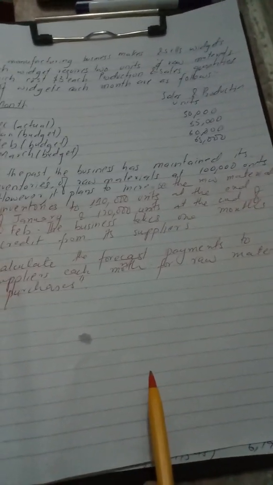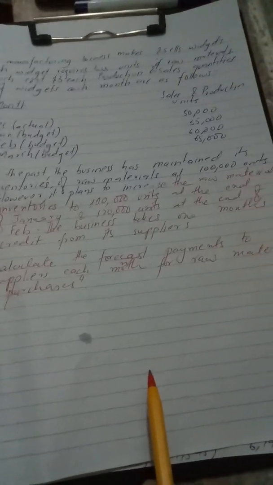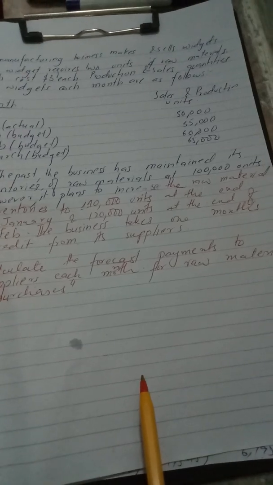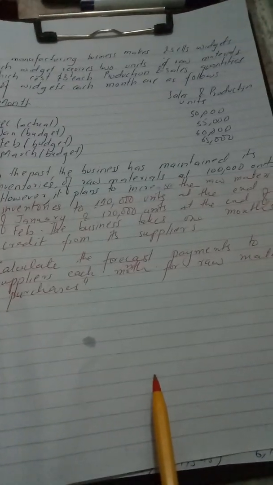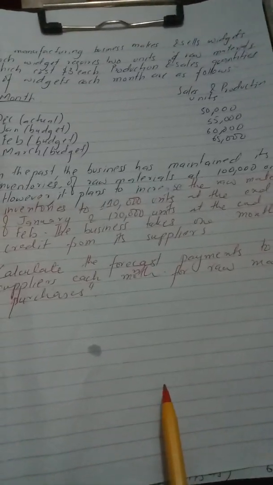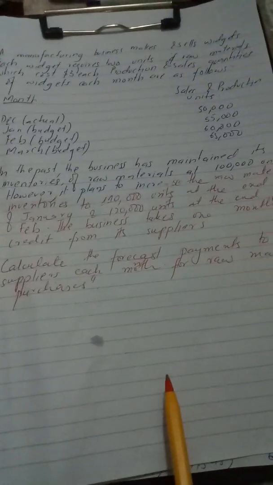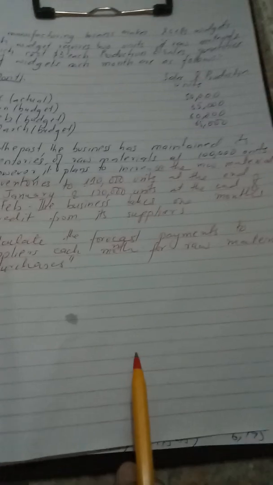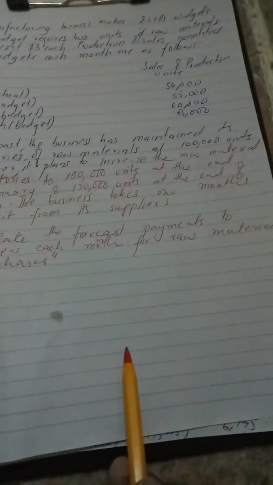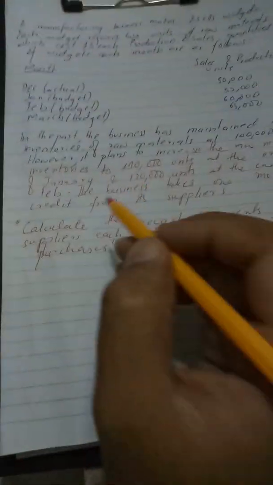of 100,000 units. However, it plans to increase the raw materials inventories to 110,000 units at the end of January and 120,000 units at the end of Feb. The business takes 1 month credit from its suppliers. Calculate the forecast payments to suppliers each month from raw materials purchases.